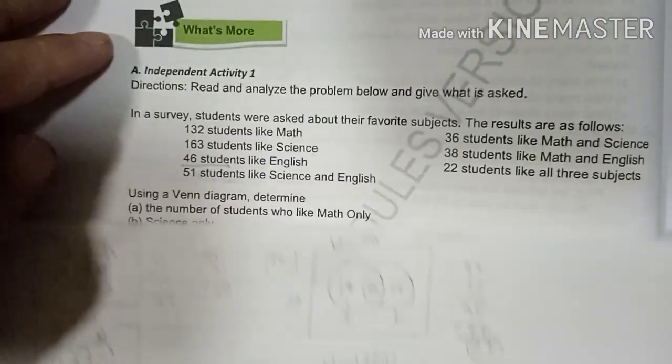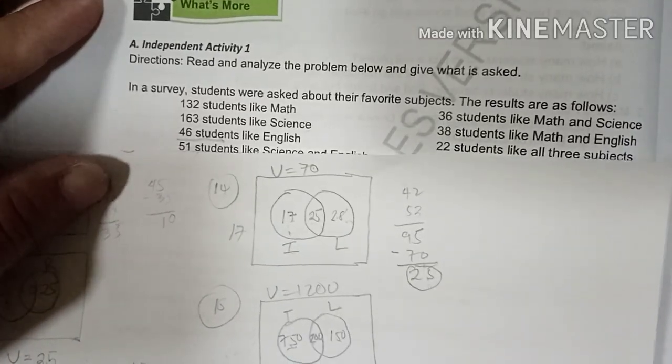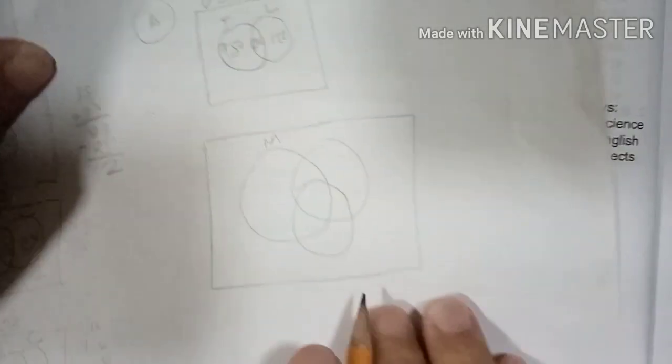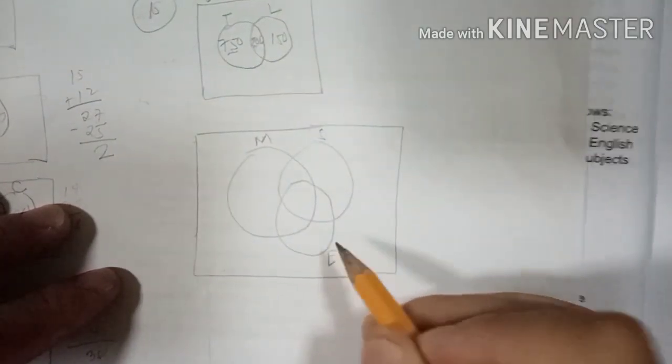Now, what are these circles? We have math, science, and English.